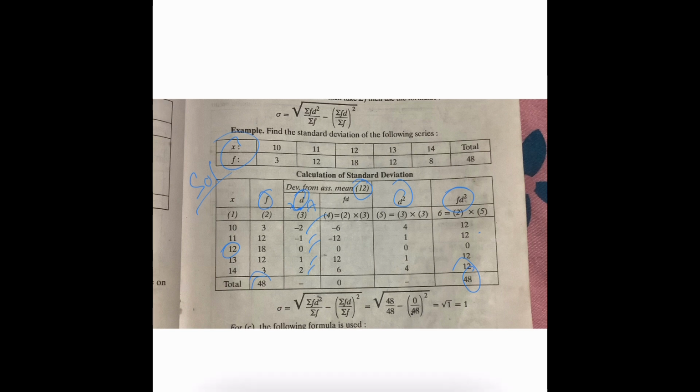When you put all the figures you derived from this table, it will be like this. Root over summation of fd square is equal to 48, and summation of f is also 48, minus summation of fd, which is 0, so you have to write 0 divided by summation f, 48. Now 48 divided by 48 is 1, minus 0 divided by 48, 0.